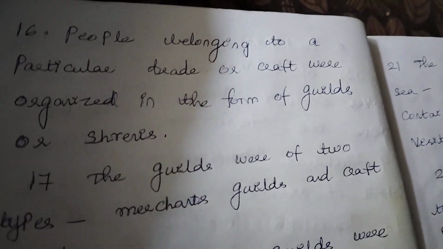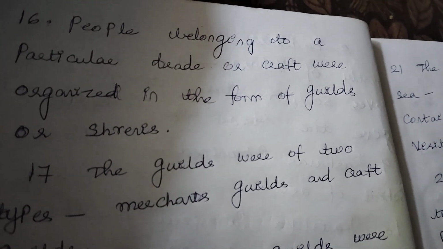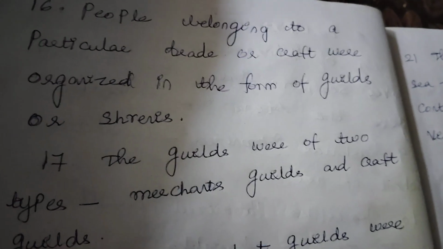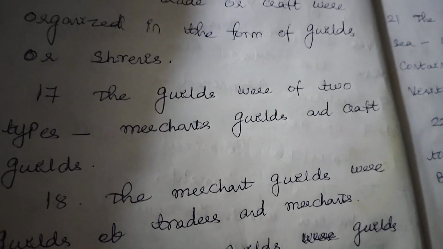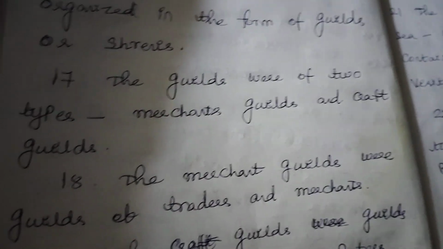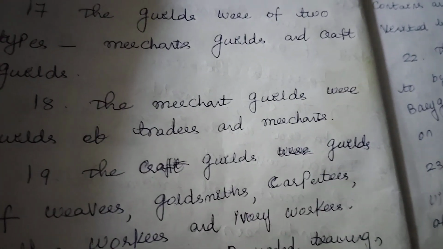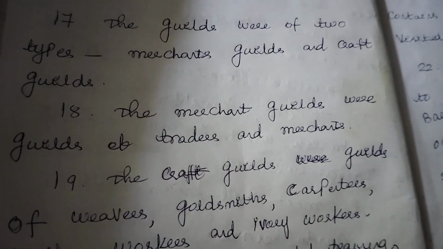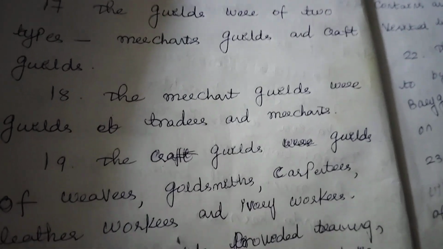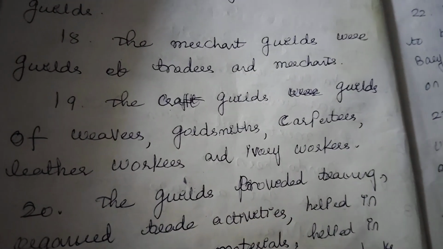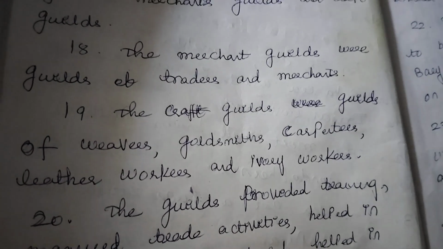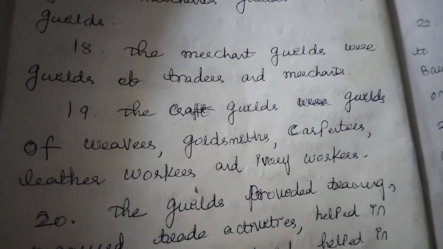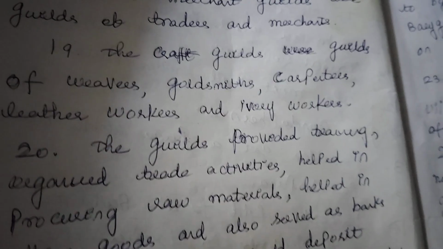People belonging to a particular trade or craft were organized in the form of guilds or shrenis. The guilds were of two types, merchant guilds and craft guilds. The merchant guilds were guilds of traders and merchants. The craft guilds were guilds of weavers, goldsmiths, carpenters, leather workers and ivory workers.